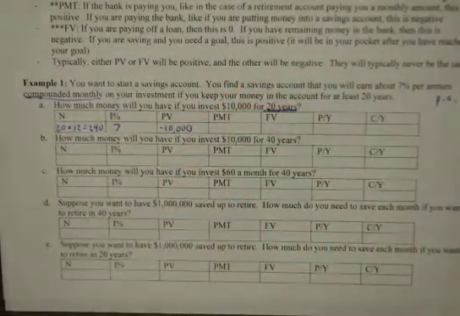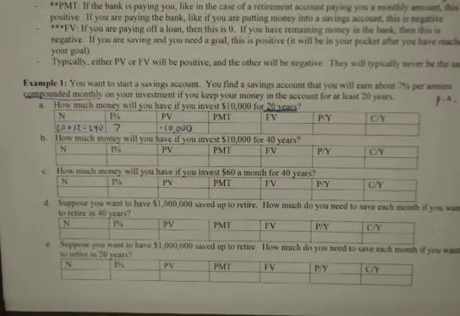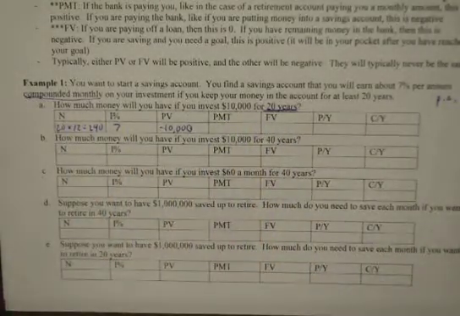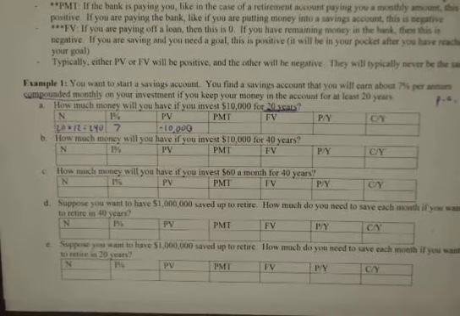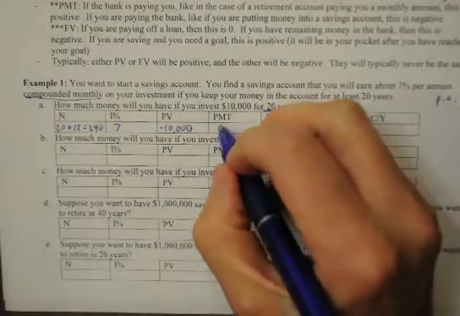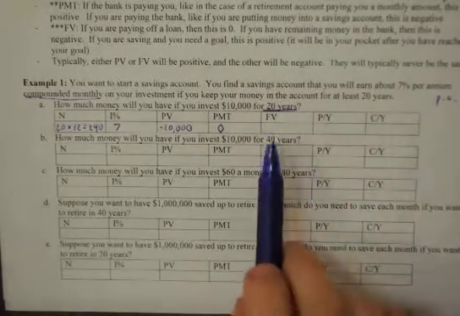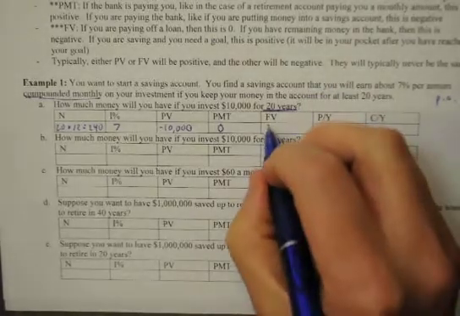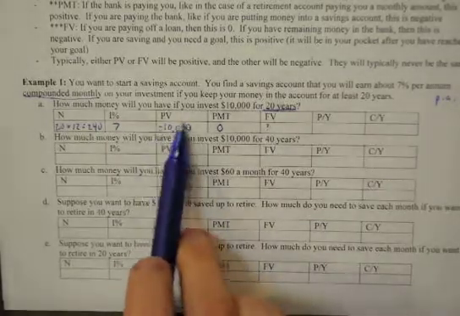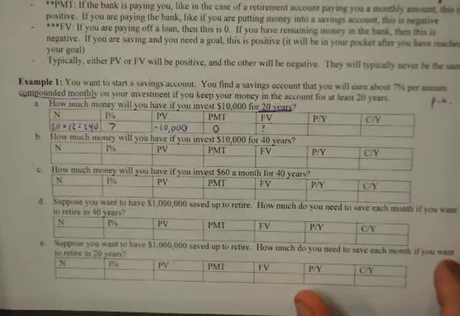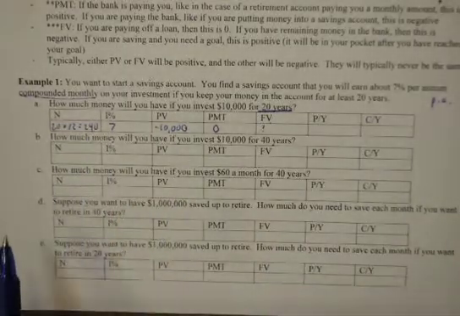You're going to invest $10,000 and it's sitting in the bank now. In this situation, you're just plugging in $10,000 and letting it sit there and grow. So you're not making any payments towards that $10,000. The future value is what we're trying to figure out. What is this $10,000 going to grow to if we invest it for 20 years, for 240 compounds?